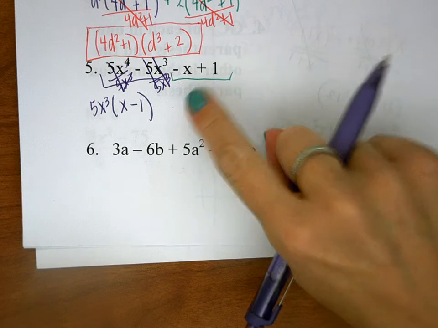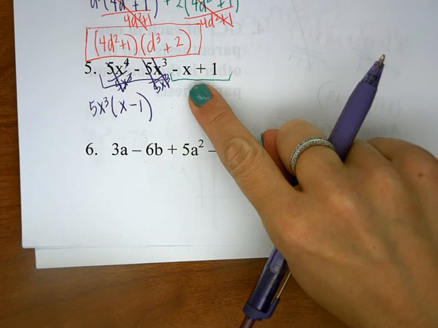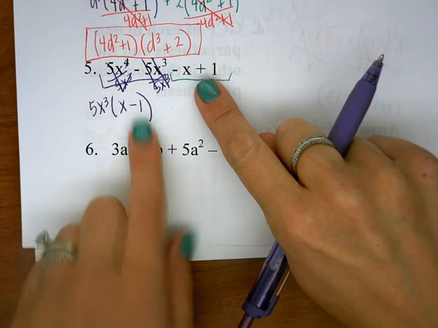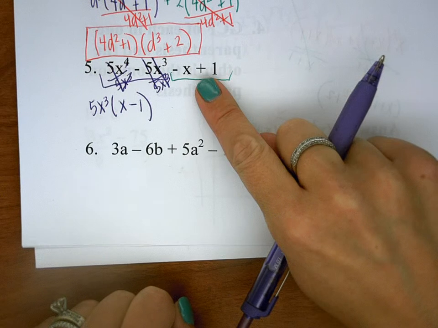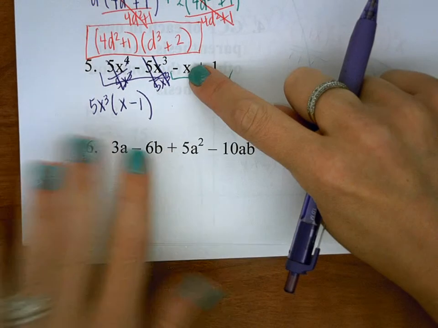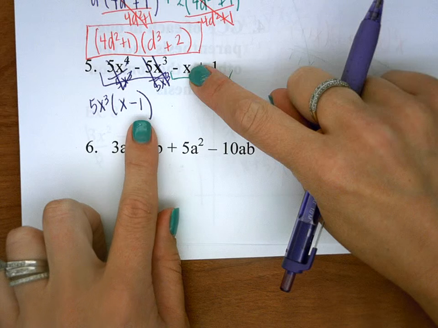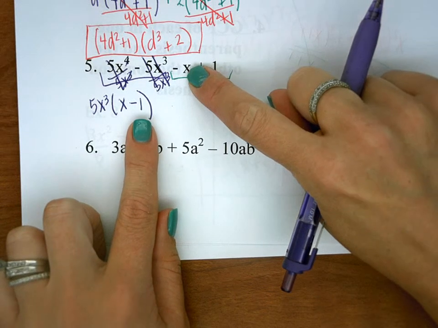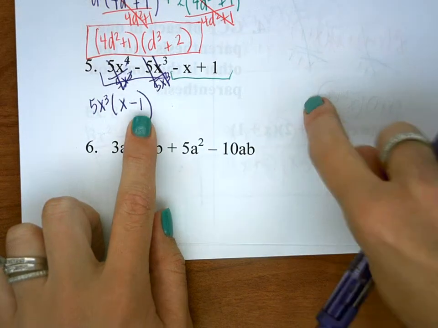Now here I have negative x plus 1. Is negative x plus 1 and x plus 1 the same? Yes. No, because this one, the negative is with the x, and here the negative is with the 1. Do we see that? So what could I do in order to change this so that they're the same?